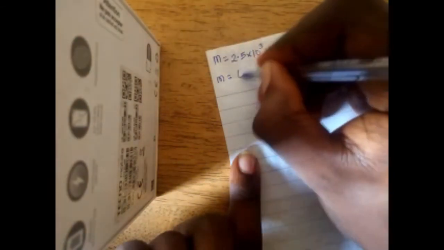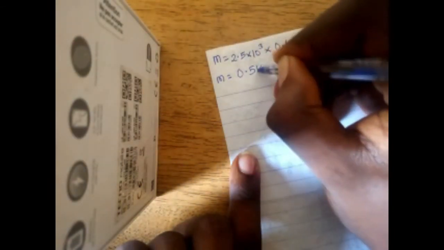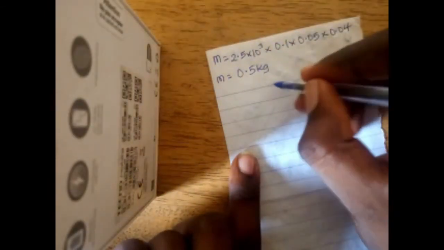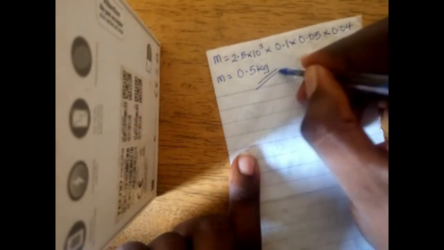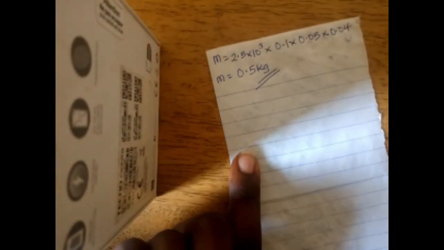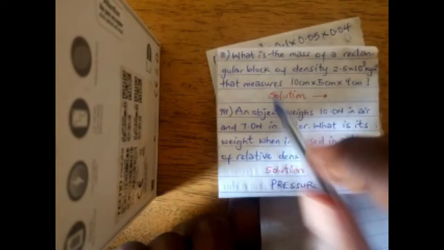Multiplying these together, I'm going to have 0.5 kg. So 0.5 kg is the mass of the rectangular block which we are asked to find.